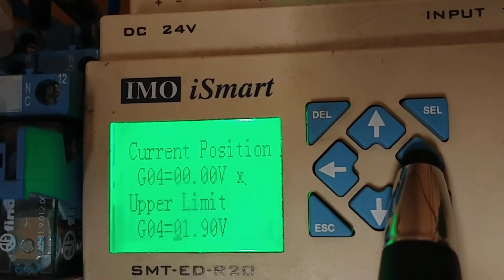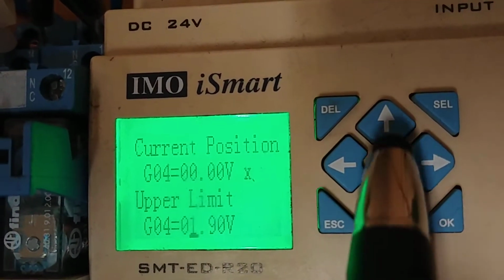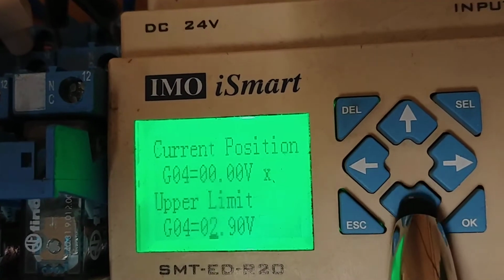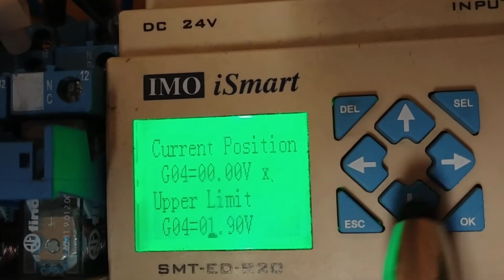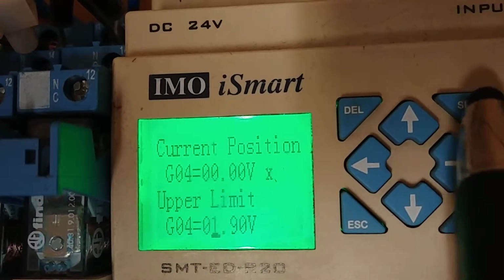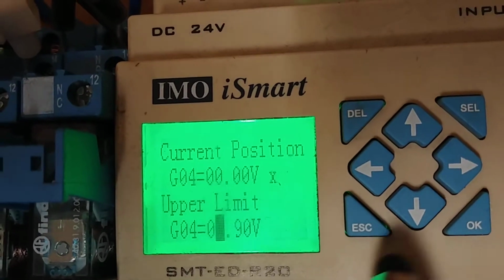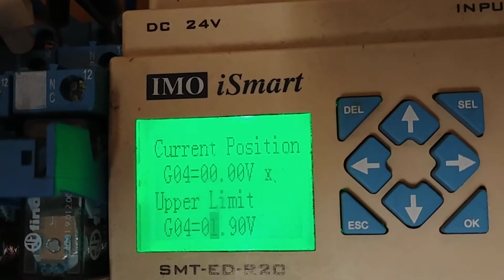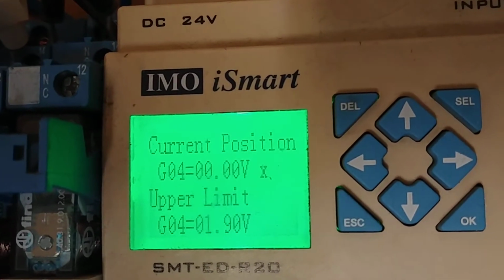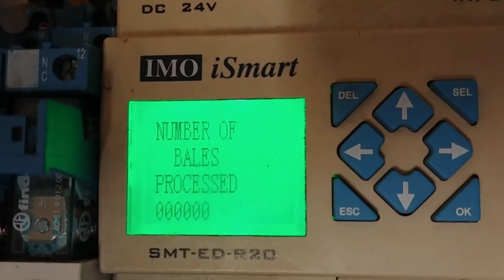And then you can move over with the arrows, and then using up or down you can change the number. As you can see, it's changing when I hit the button. So we're going to leave this at 1.9, and then you will hit OK, and then you'll hit escape, and that verifies that it's been set. And then if you hit the up arrow again, that'll return you back to your original screen.